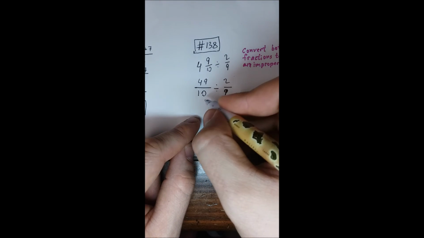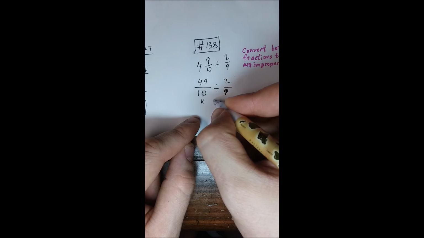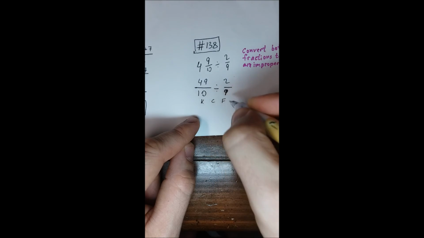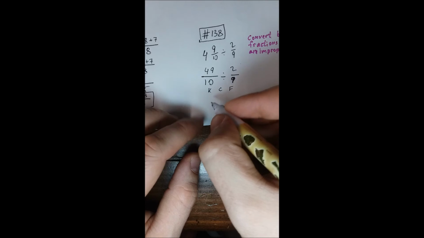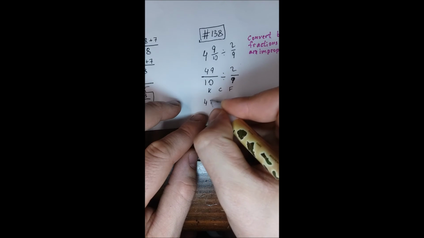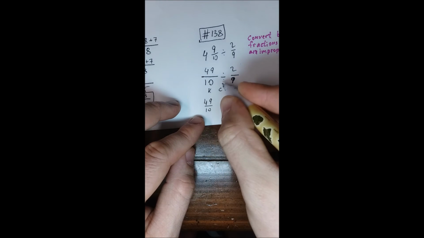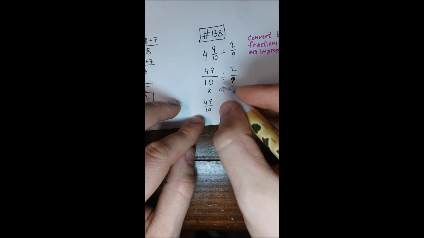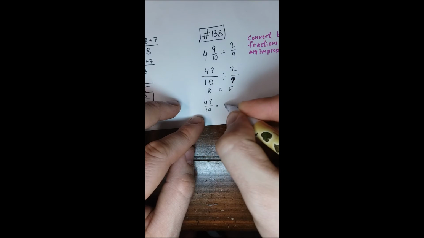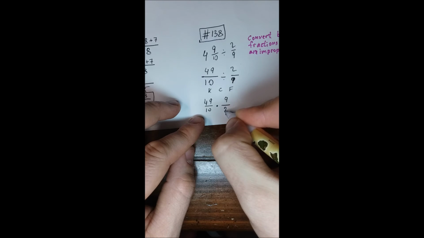And it's the same thing as keep, change, flip. When you do division of fractions, you keep the first one, 49 over 10. C stands for change: change the sign to multiplication, and then flip. This turns into 9 over 2.